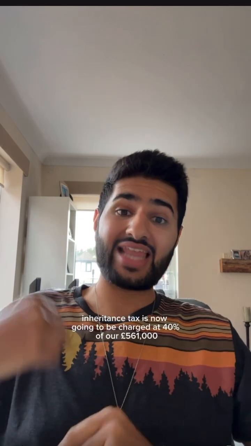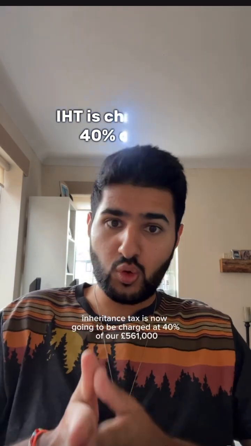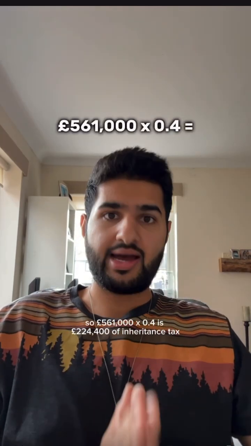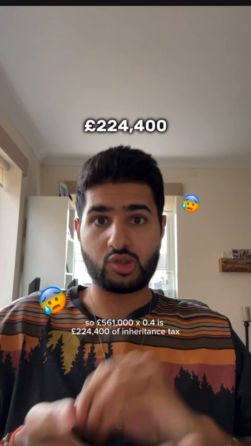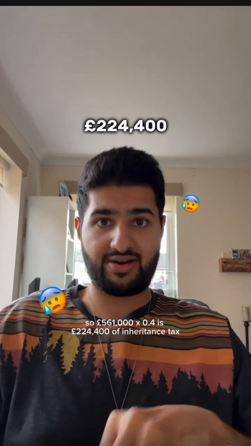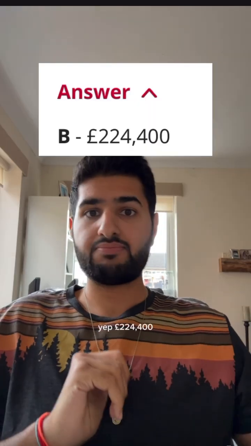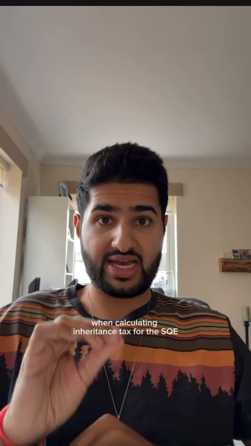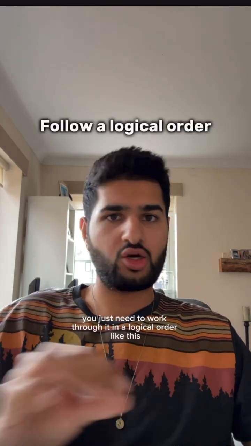Inheritance tax is now going to be charged at 40% of our £561,000. So £561,000 times 0.4 is £224,400 of inheritance tax. Now let's check the answer. Yep, £224,400. When calculating inheritance tax for the SQE, you just need to work through it in a logical order like this, remembering your legal knowledge, and it makes it so much easier.